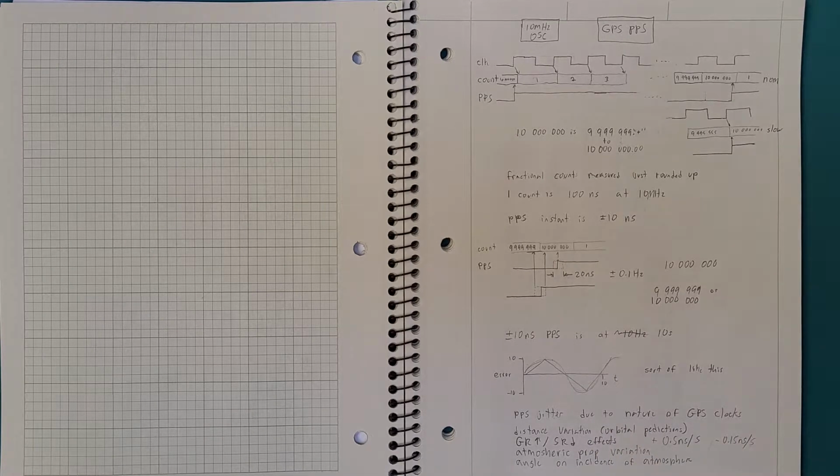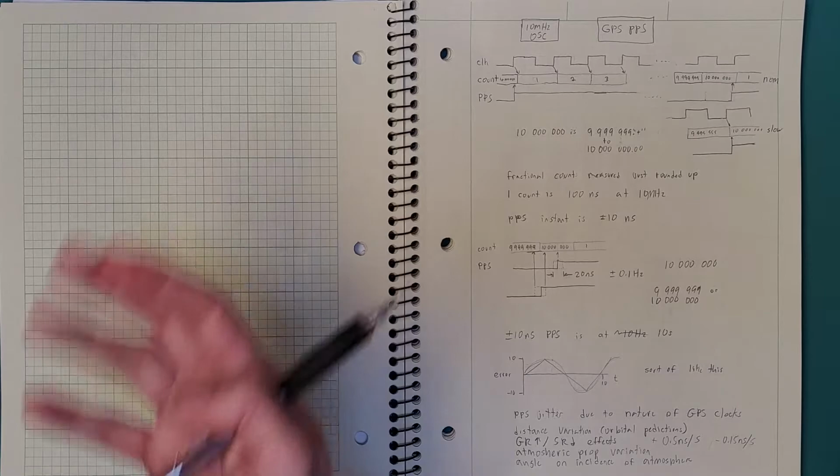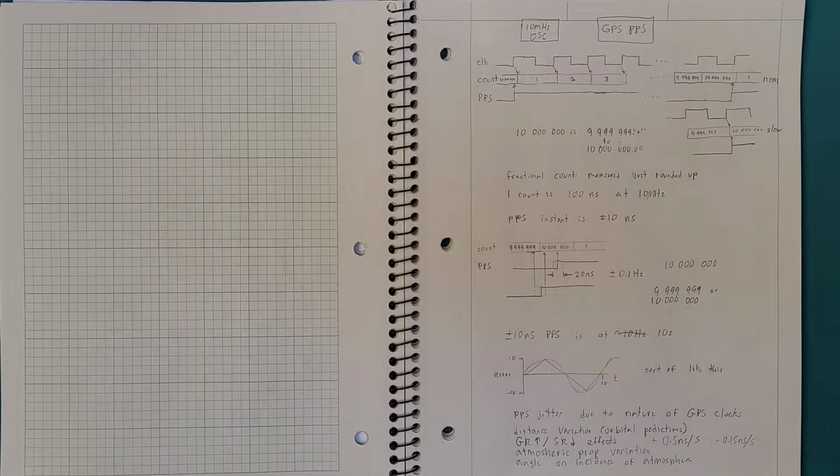These clocks, they're not right here at the table next to me. They're up in the sky, and, depending on how close or how far they are, that affects how long the signal takes to get to you. And that orbit has a variation, and we know where they are, kind of. There's uncertainty there, and that's part of the prediction.